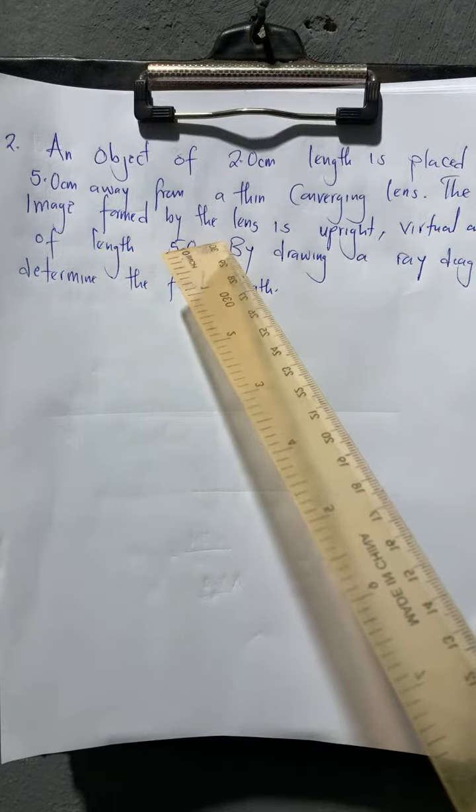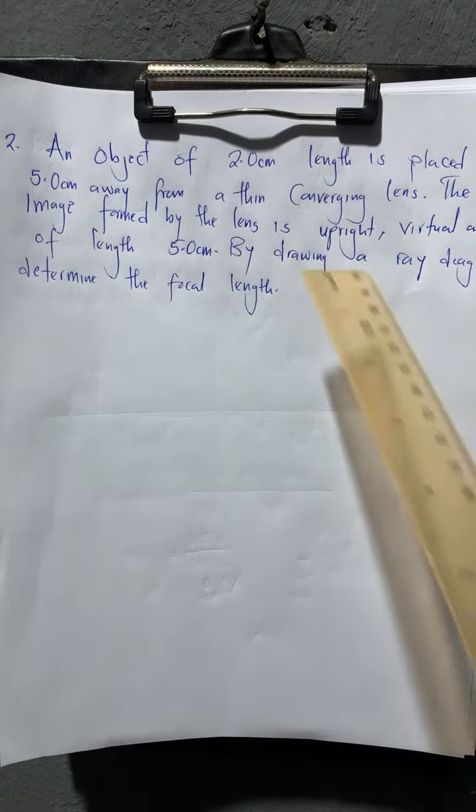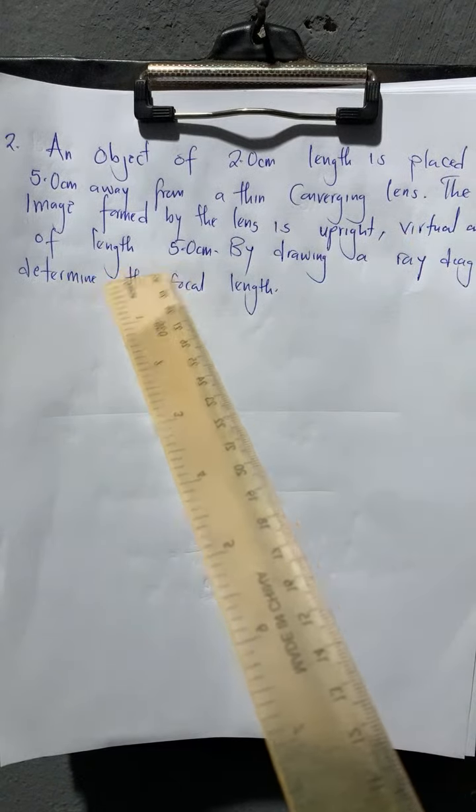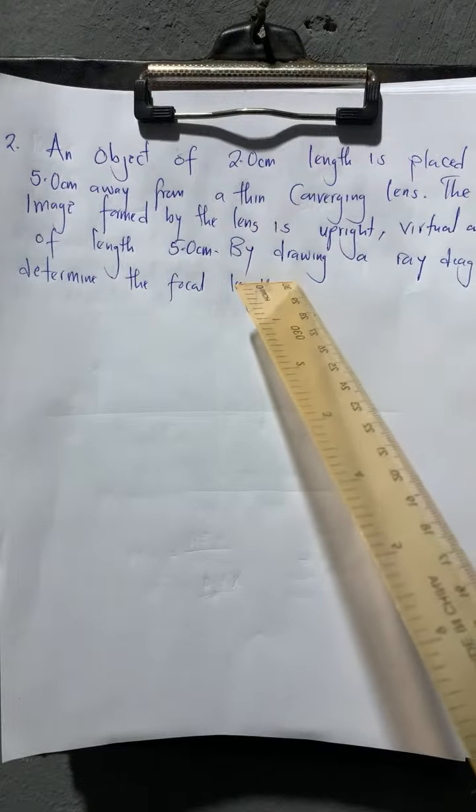The image formed, right? They've told you how it's supposed to be. The image is upright. They want you to draw using what you're supposed to do. Pay attention.